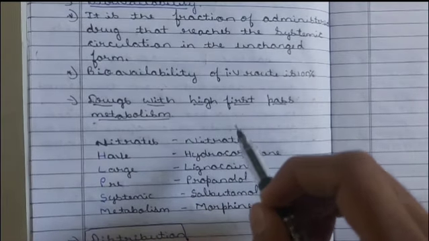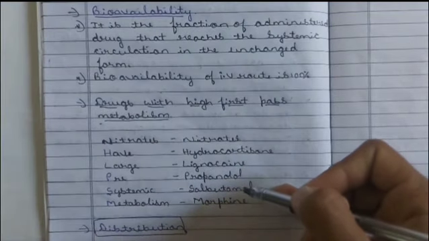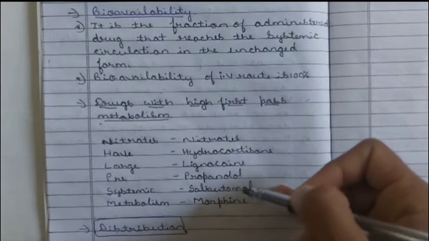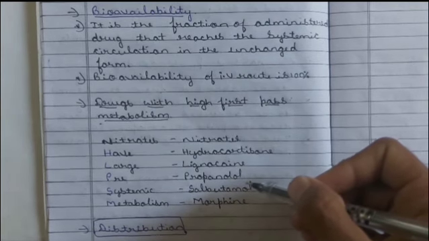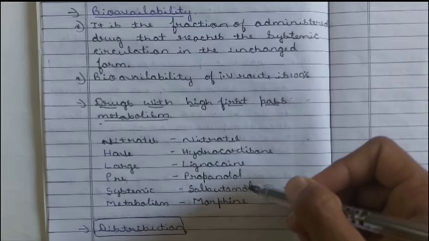Clear? Sorry, this propranolol is not an antidiuretic, it is a diuretic drug, which excretes urine. And also this propranolol acts as an antihypertensive drug.